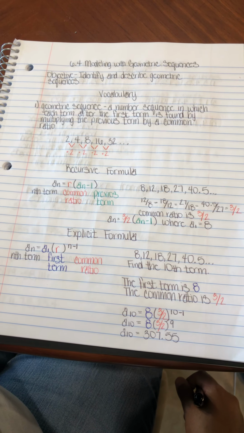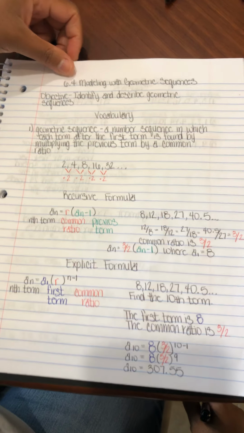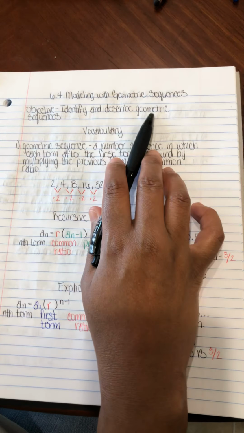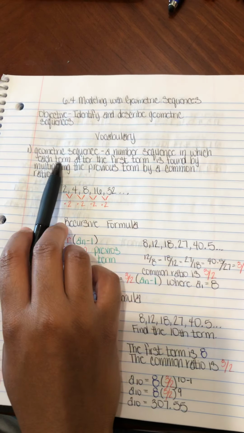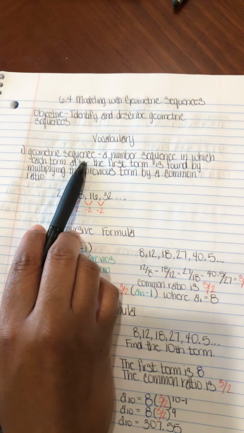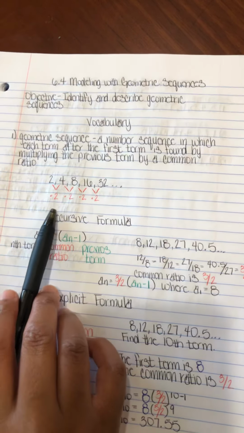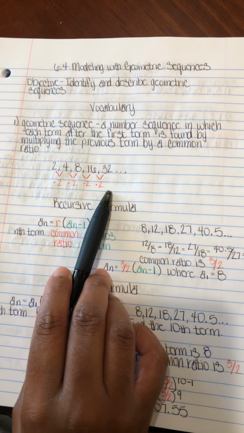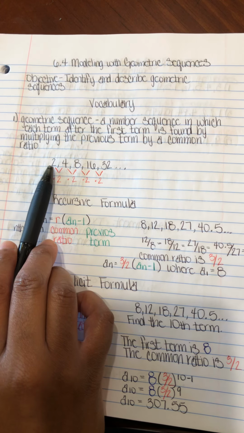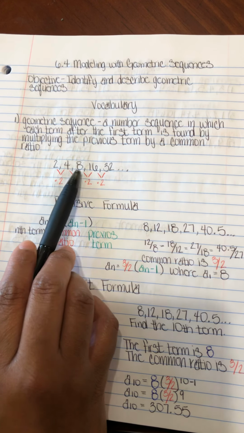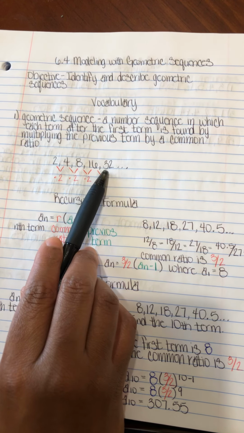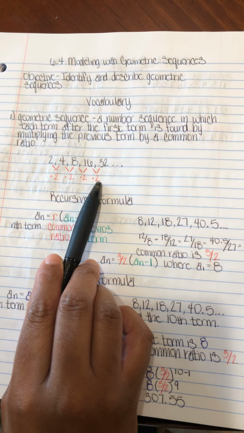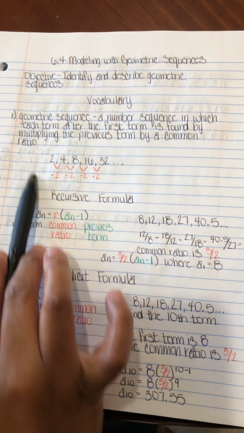Hey guys, today what we're going to be doing is 6.4, modeling in geometric sequences, so make sure you look for those particular notes. Whenever you're talking about geometric sequences, all that means is that you are looking for a number that you're multiplying each time in order to get to the next term. So in order to go from 2 to 4, 4 to 8, 8 to 16, 16 to 32, all you're doing every single time is multiplying by 2. So that's what we're going to be focusing on today.